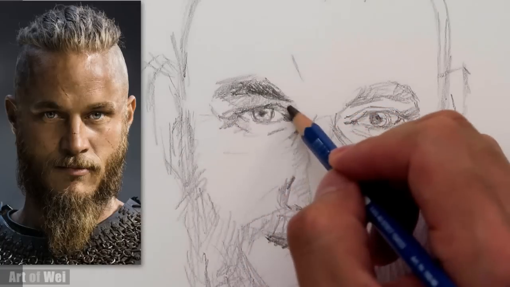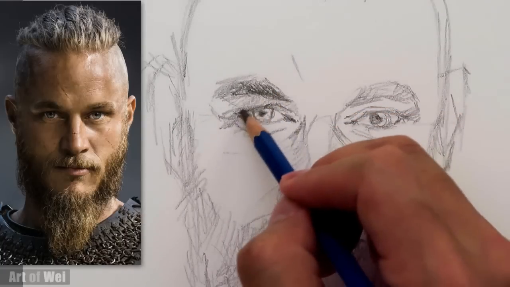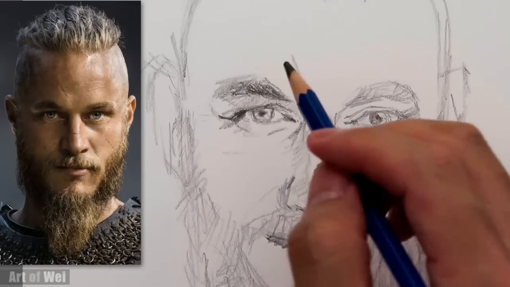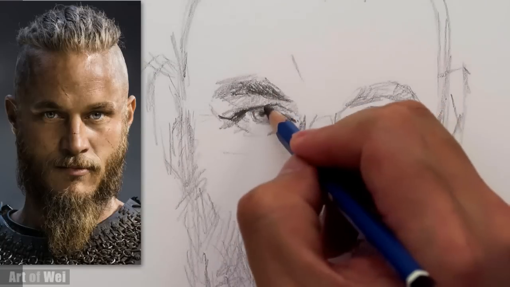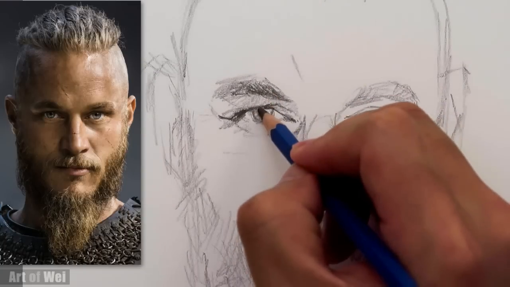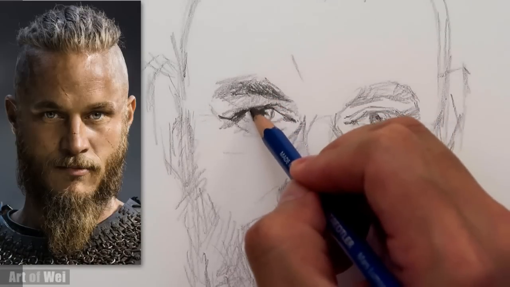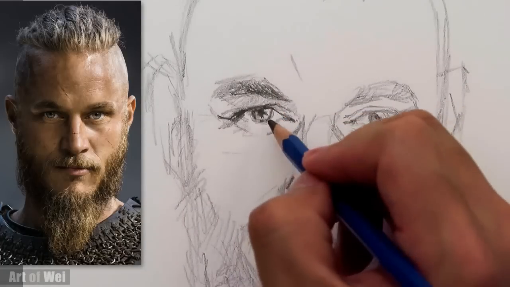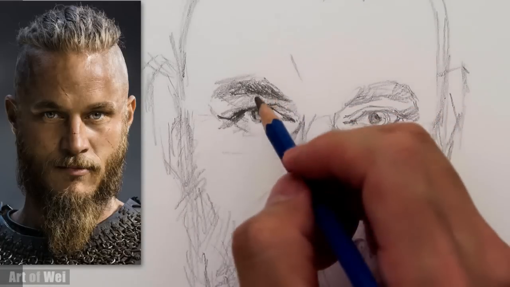All right, shading. This side of the face is in the shadow, and let's darken up the eyes. This shadow right here, corner of the eye, and then the lid overhangs, and then we're gonna do the pupil. All right, making the edges darker because that's how his eyes are, and actually most people.